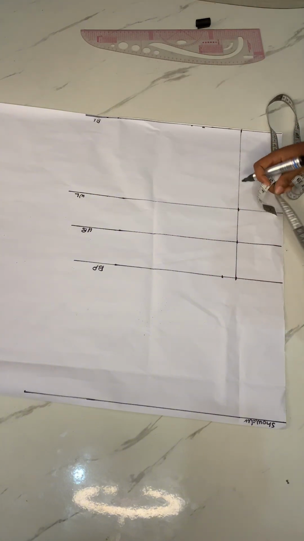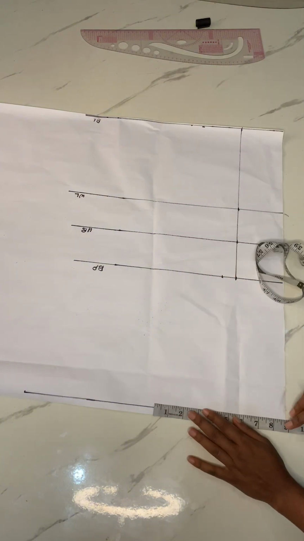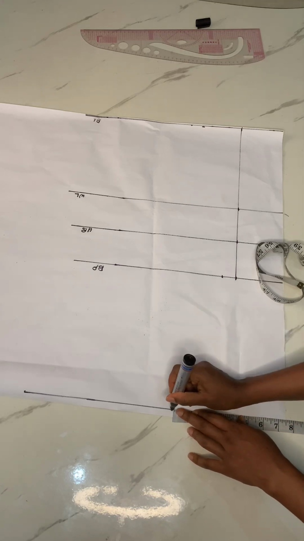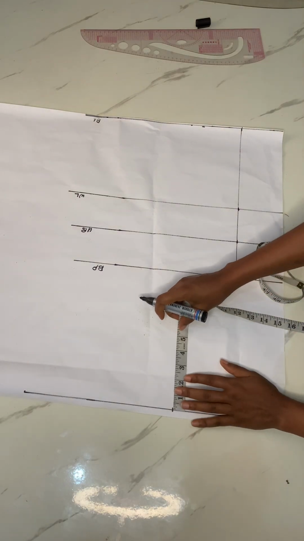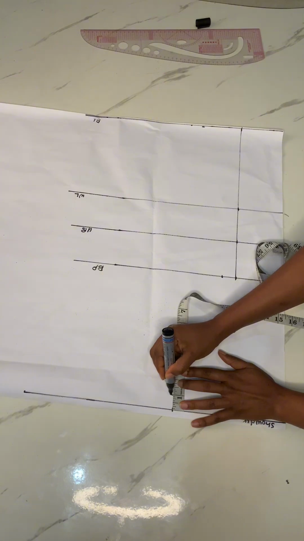After getting that, we'll move over to the shoulder. So here, place half of your shoulder measurement. That's your shoulder divided by 2. Whatever it gives you, place it down, just like I did here. Then at that point, come down by 1 inch.